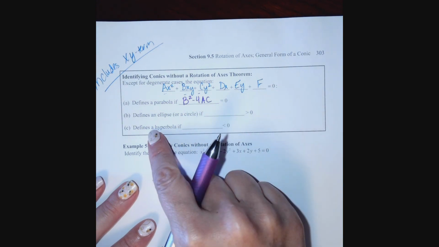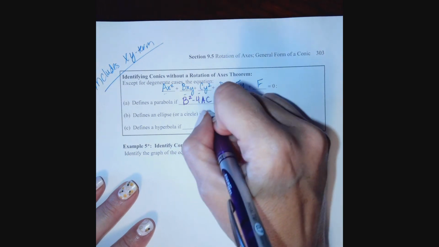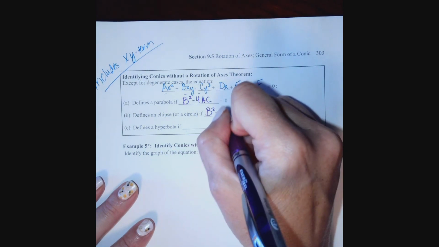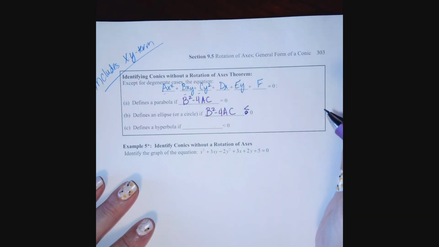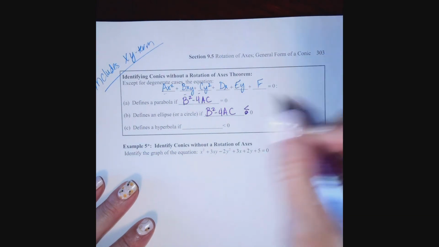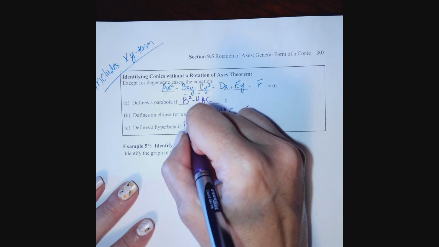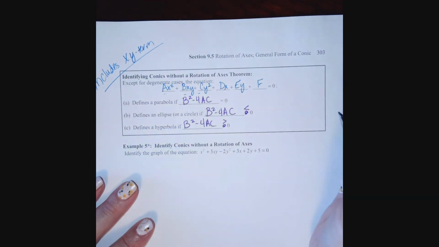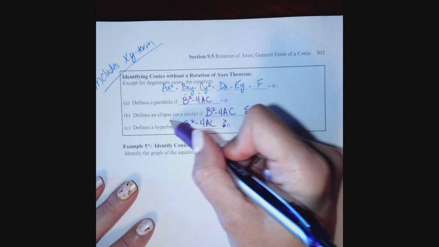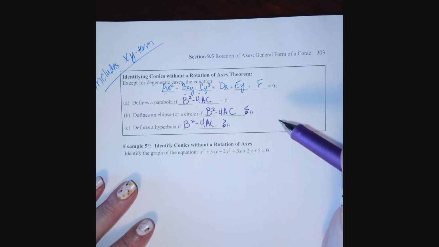We would have an ellipse or a circle if I calculate the value for b squared minus 4ac and it is less than 0. And it would be a hyperbola if b squared minus 4ac is greater than 0. So if it's negative, I have an ellipse, and if it's positive, I have a hyperbola.